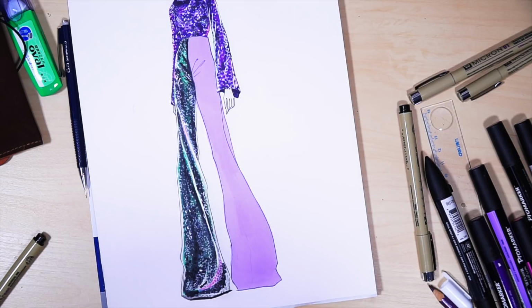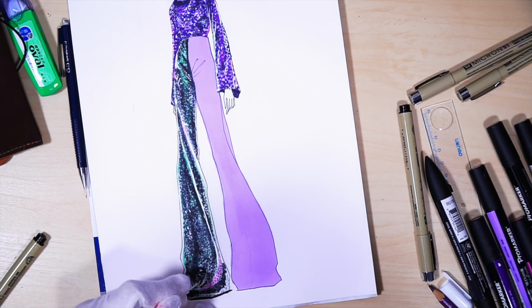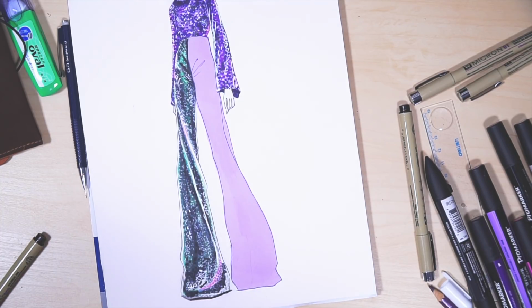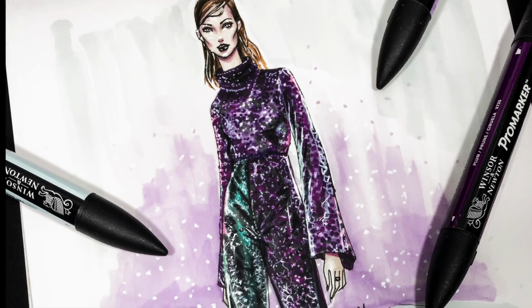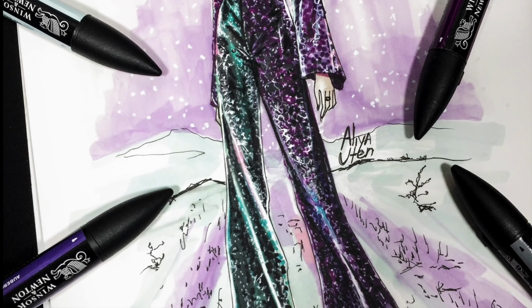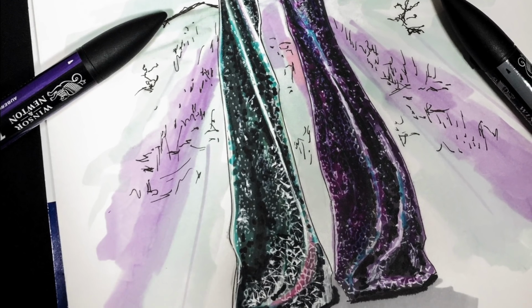Hi everyone, it's FSketcher fashion drawing tutorials, and in this lesson we're going to render this amazing Halpern design from Spring 2018 ready-to-wear collection. As you can see here, we have holographic effects and sequins and some reptilish pattern. So I hope you learn a lot from this tutorial.